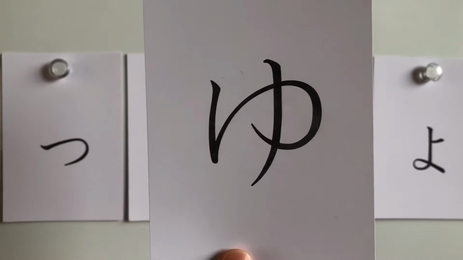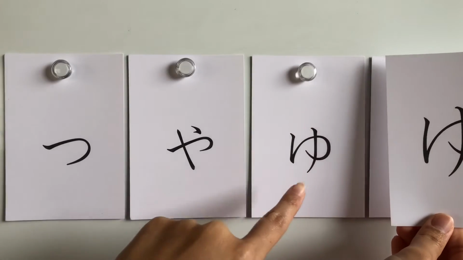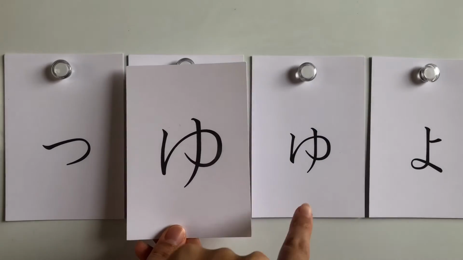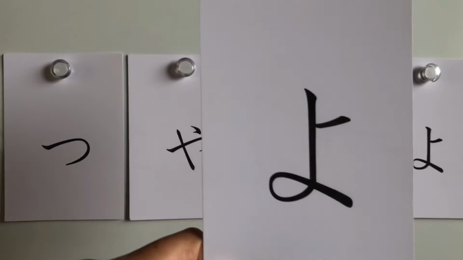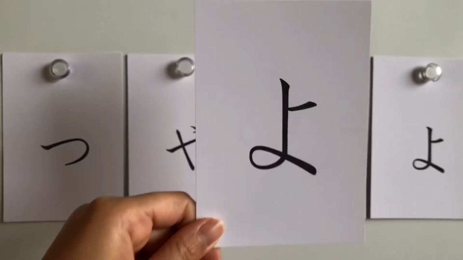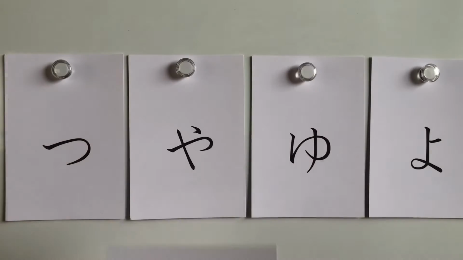This one, yu, sorry, small yu, and this one is yo, and the last one will be the small yo. So when you have these small letters, the pronunciation will always be connected with the letter before. So let's focus on each of them.